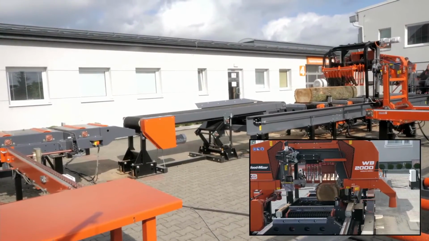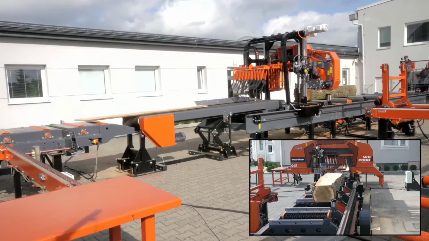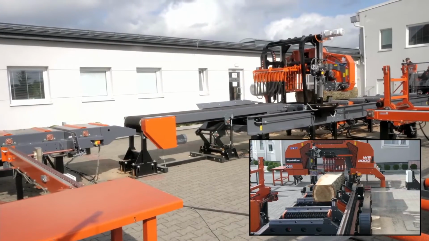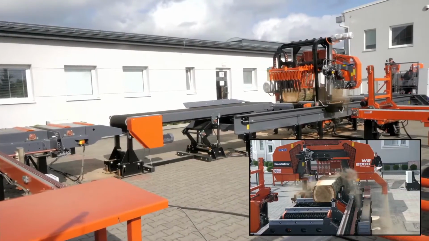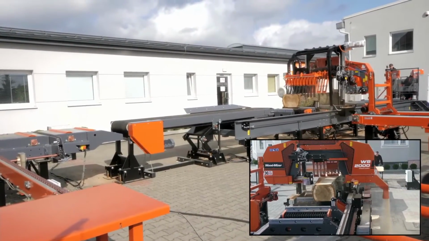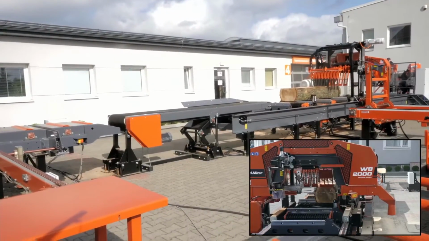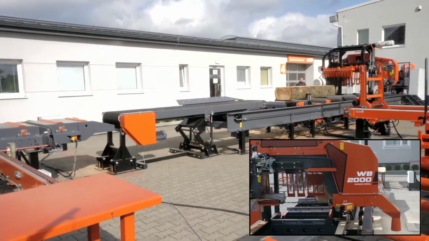The board will be transferred to the sorting table and probably move to the right, yes. And the next board, probably the same situation.